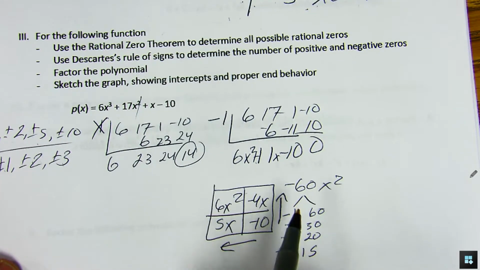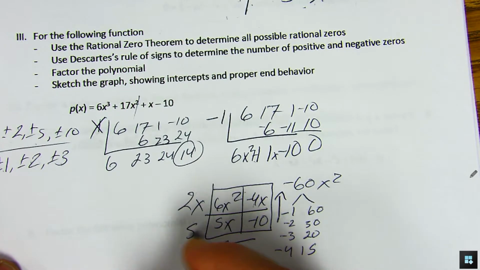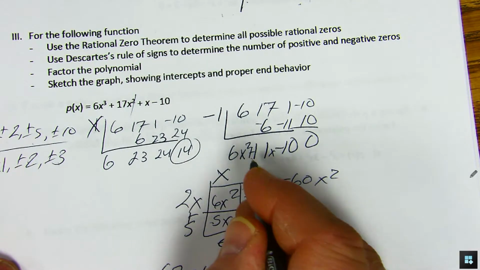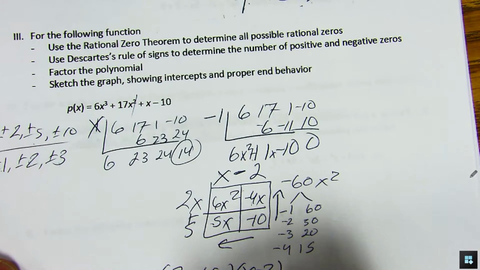So the GCF left between these two is 2x. Between these two is 5, and that's a plus, so 2x plus 5 is one of the other factors. GCF up here, I'm going to get x. In between these two, 2 and a minus. So x minus 2 is the other factor.